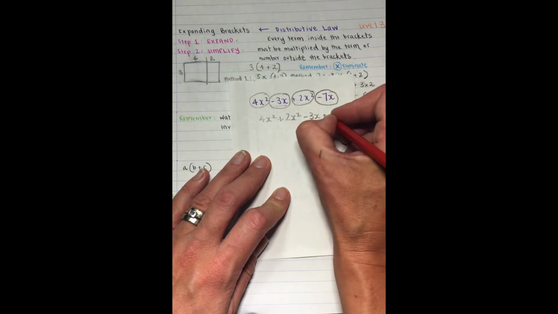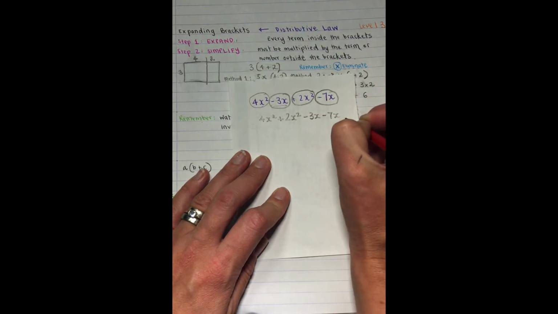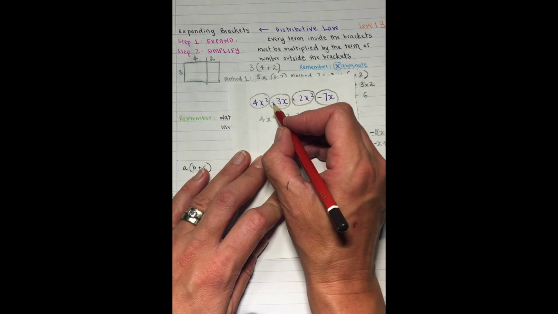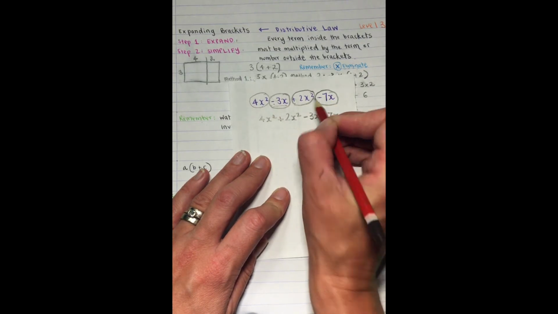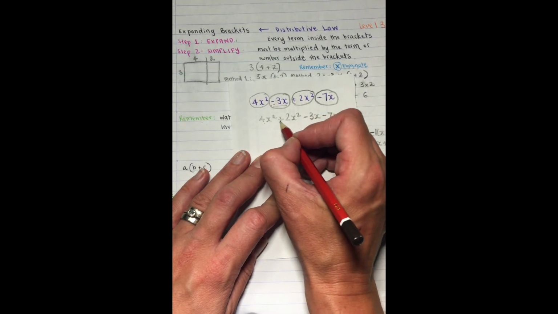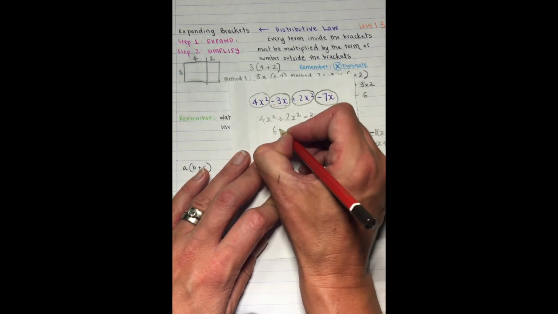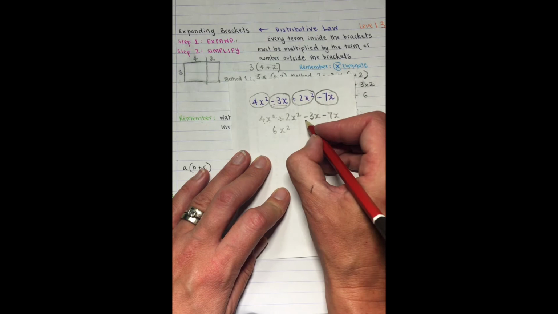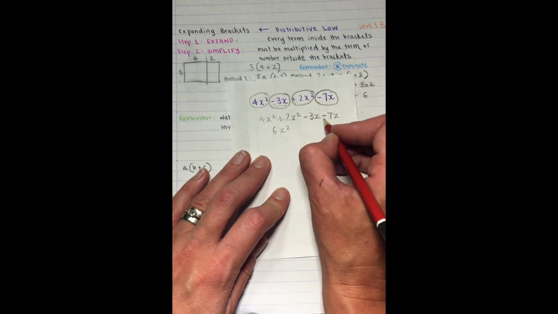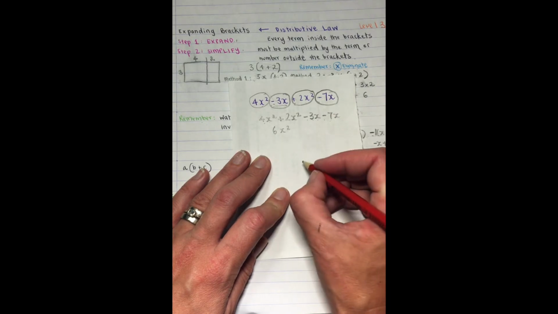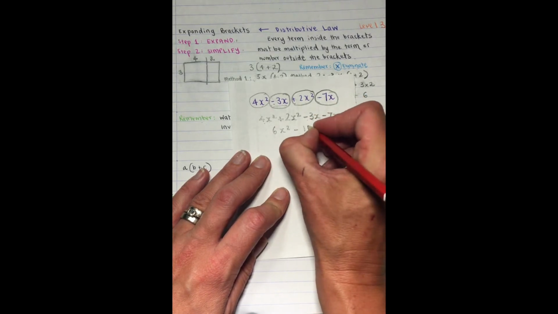Minus 7x. So just noticing there that I've accounted for every single sign. So 4x squared plus 2x squared is 6x squared. Negative 3 minus 7. So I'm decreasing an asset. I'm moving this way down the number line. Negative 10x.